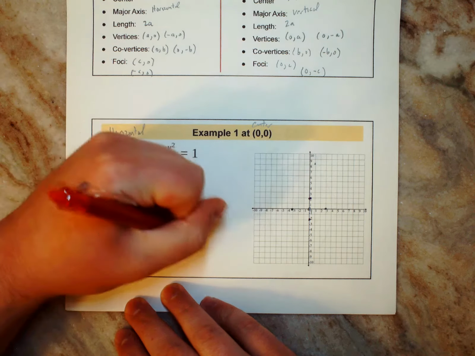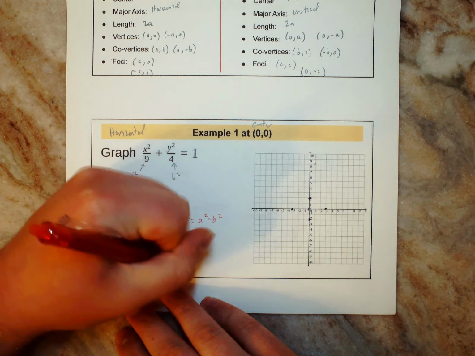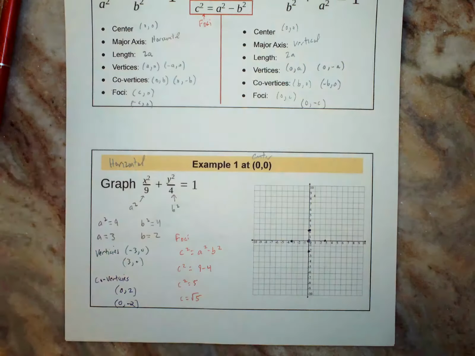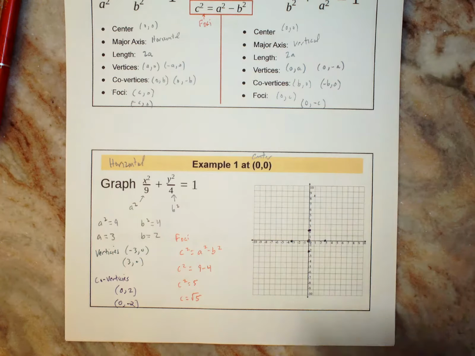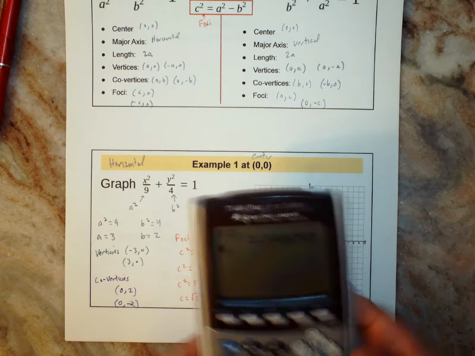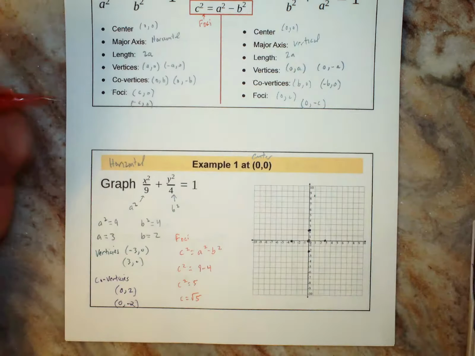So 9 minus 4, c squared equals 5, c equals square root of 5. So now you're probably wondering, well, how do I plot the square root of 5? So you're going to take your calculator, square root of 5 is about 2.23. So you're just going to estimate it.